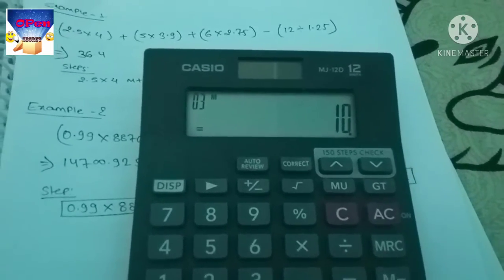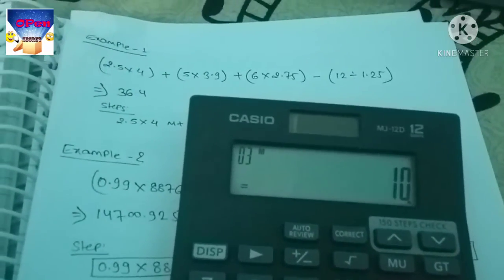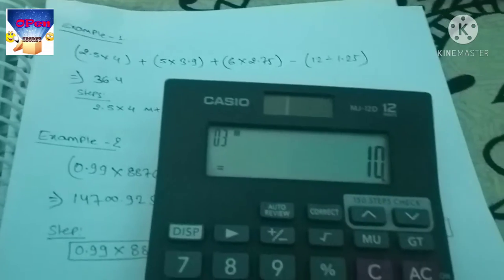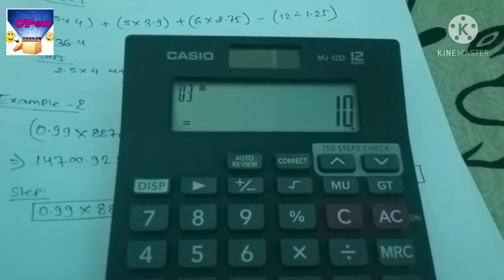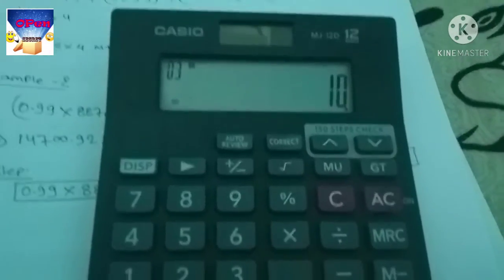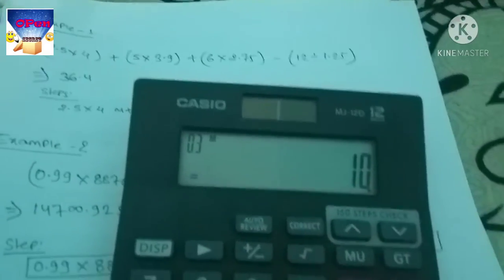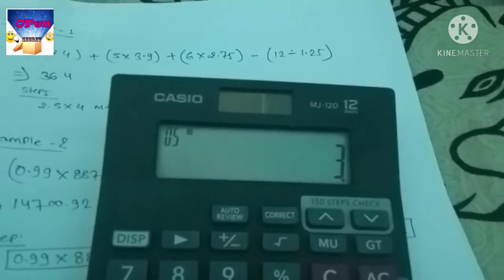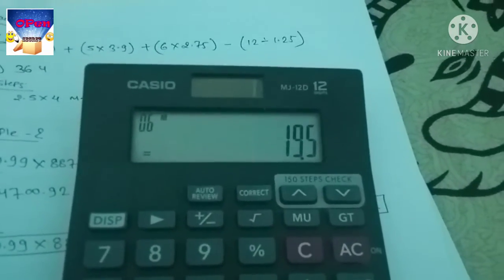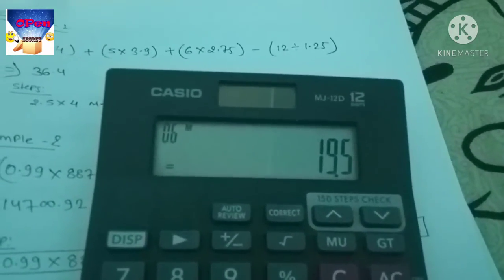The result 10 is saved in our memory. Now the second is 5 multiplied by 3.9. After pressing M plus, we jump to the second sum, 5 multiplied by 3.9. Again M plus. This value is also saved in our memory.